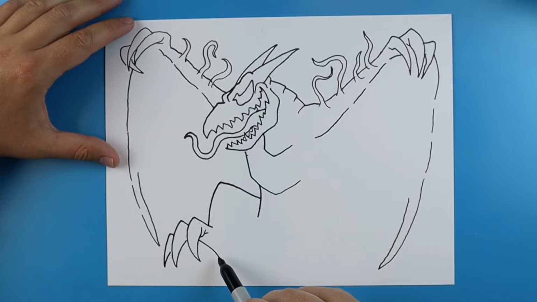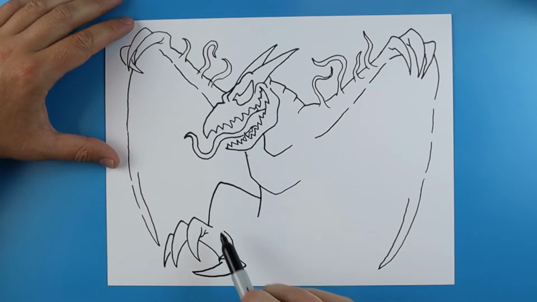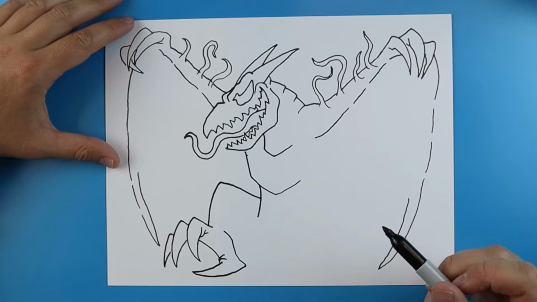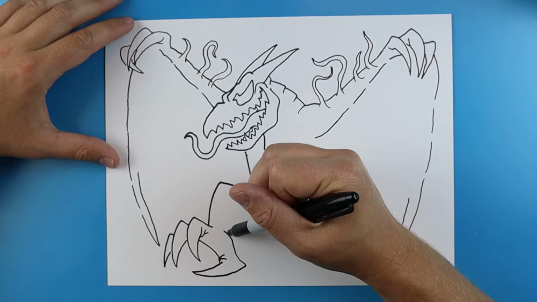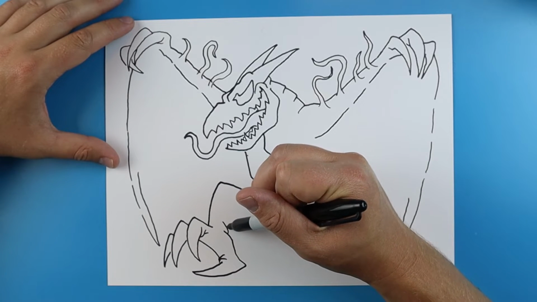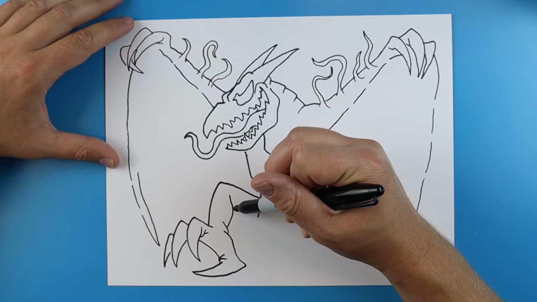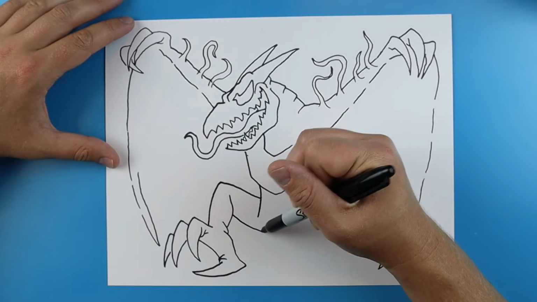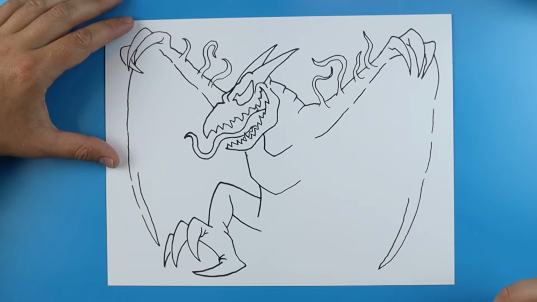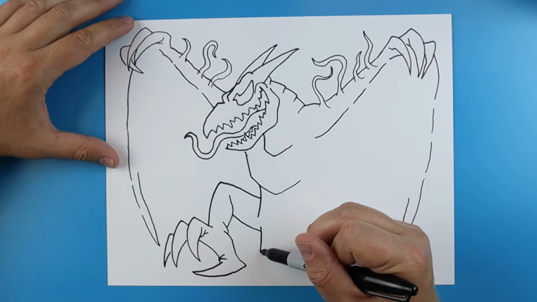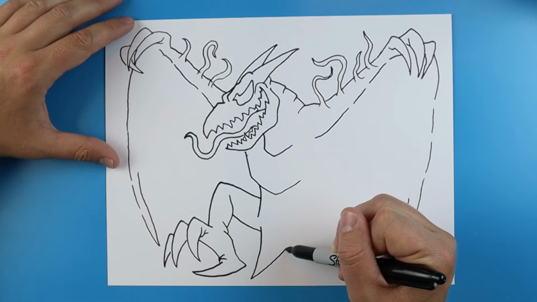Starting here, make a line that goes down, and I'm going to add two little lines here. And I want to make one that goes out, and it's going to curve up into here. This way we make it look like his feet are a little bit more of a weapon. Then add a couple more little lines, one that curves up, and then one that's going to come back down to here. We'll add a little line down here for his tail.